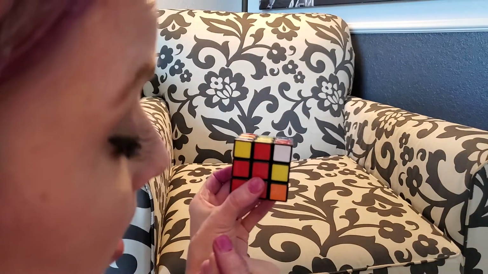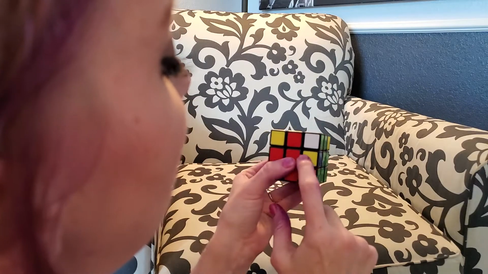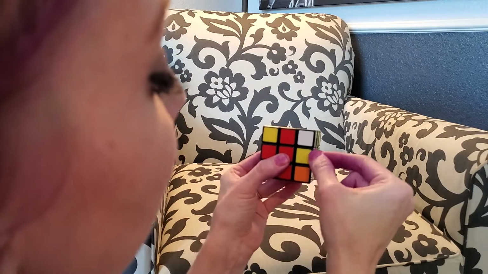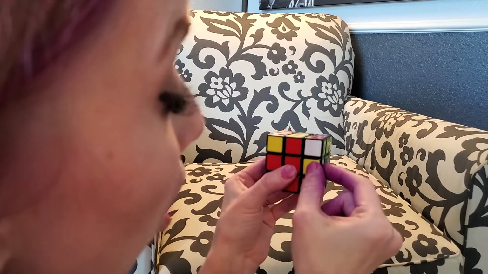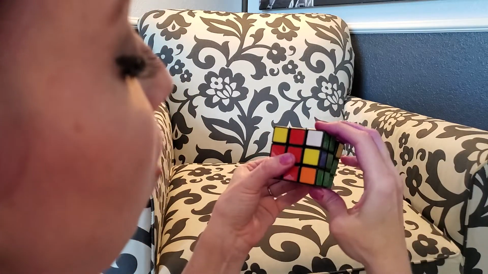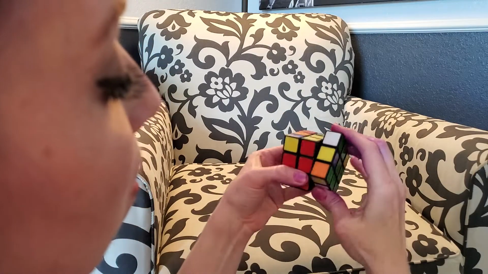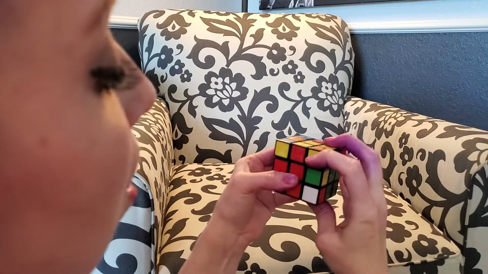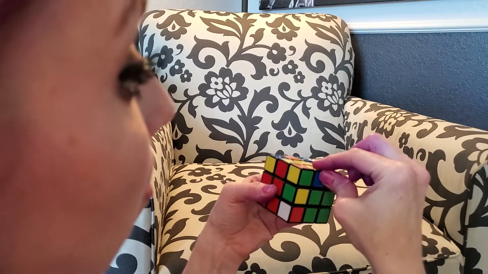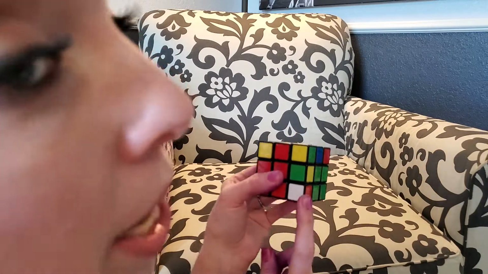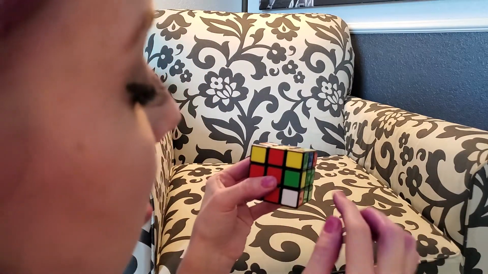In that case, what you should do is wherever you need it to be, let's say this is where I want it to go, I'm going to do a right algorithm. Because what that is going to do is now take it from here up to here. It takes my corner out of place, but that's fine. We can go back and fix that easily.